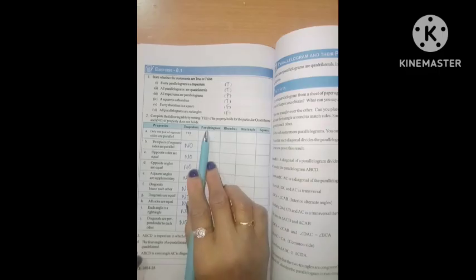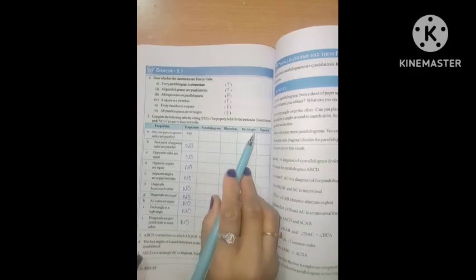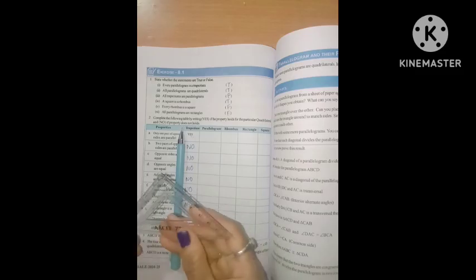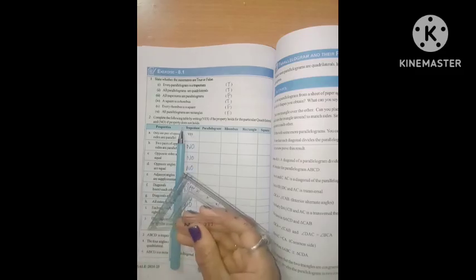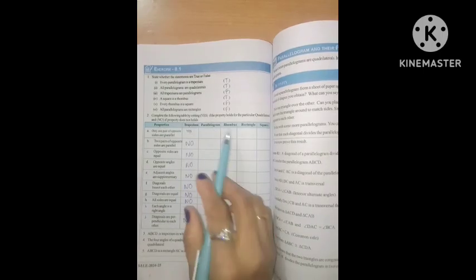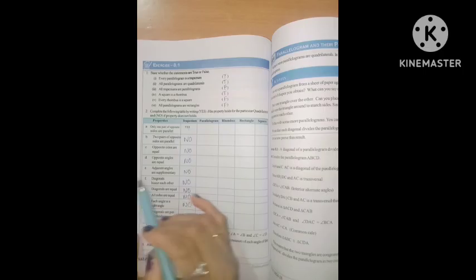Properties. First properties. The parallelogram, rhombus, rectangle and square are all quadrilaterals. I will explain with set squares from the geometry box. Have you ever seen set squares in the geometry box, Gagan? Yes, these two are the set squares. I will explain the quadrilateral properties with the set squares only.